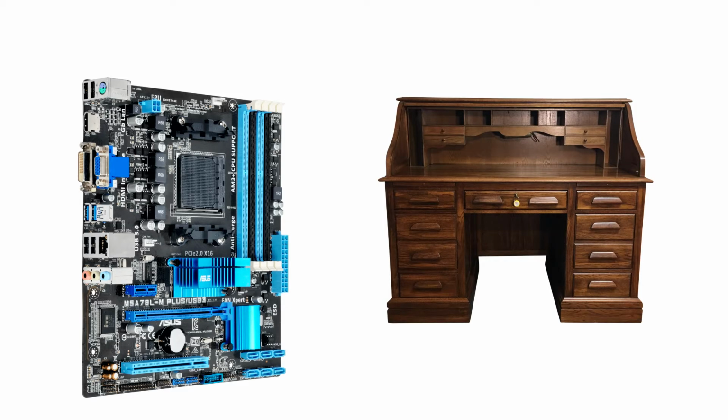So let's think of the parts of the computer in an office setting again. The motherboard is the desk in your office or living room. Whatever work you do is done on this desk. It has drawers and slots for paper, folders, snacks, and so on.